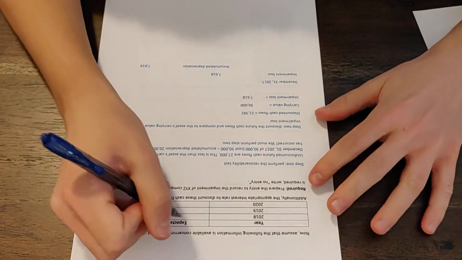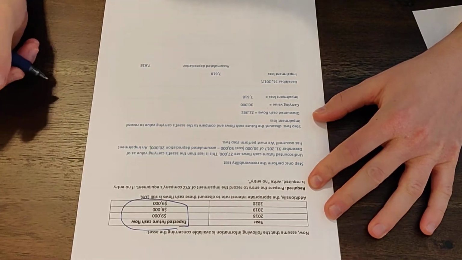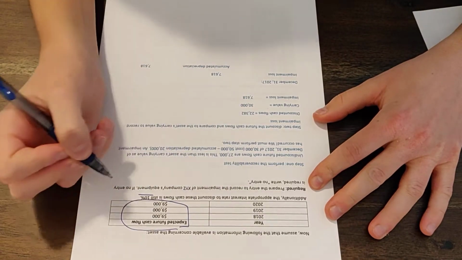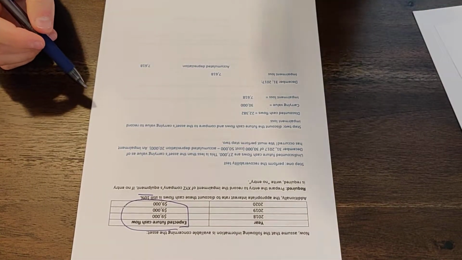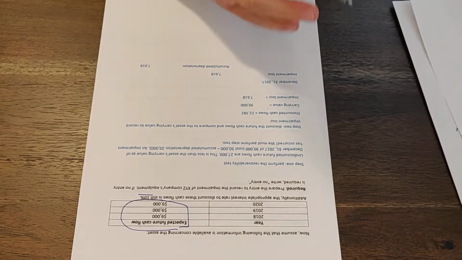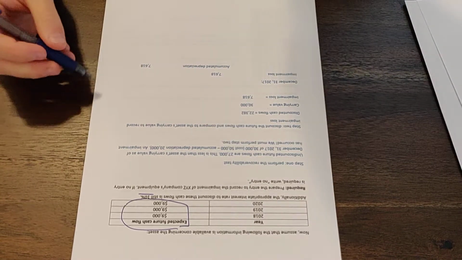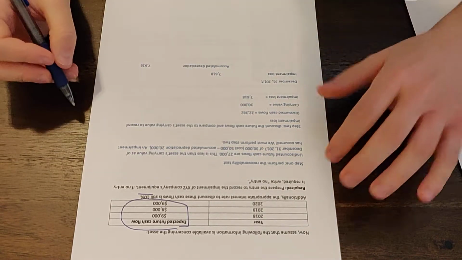The only difference is now the expected future cash flows are going to change. Okay, again, the interest rate is still 10%. So now it says prepare the entry. If no entry is required, write no entry. So it's literally the same facts. We're still at December 31, 2017. Everything's the same. Okay, step 1, perform the recoverability test.